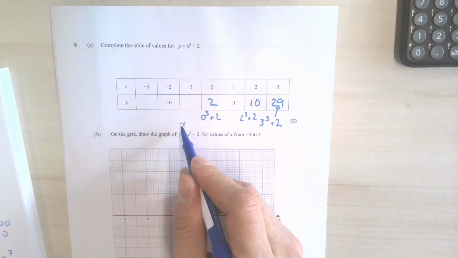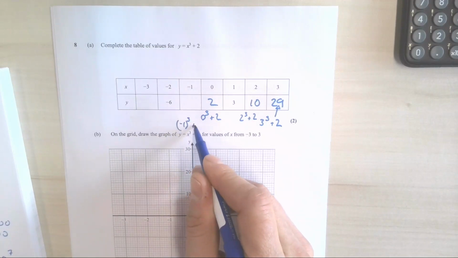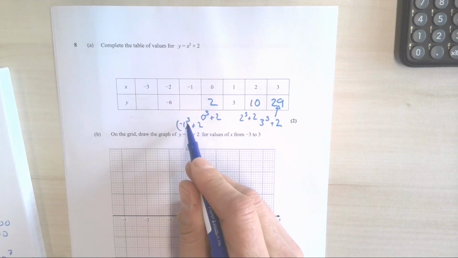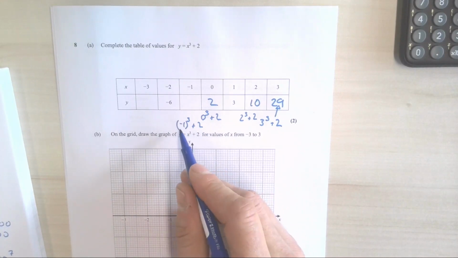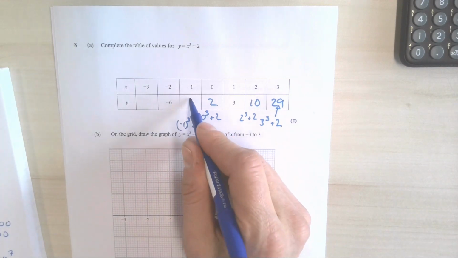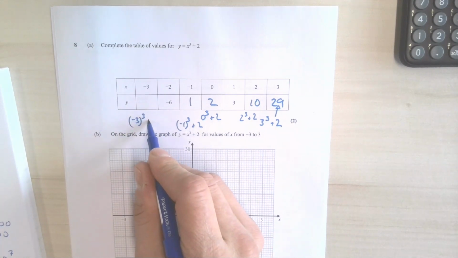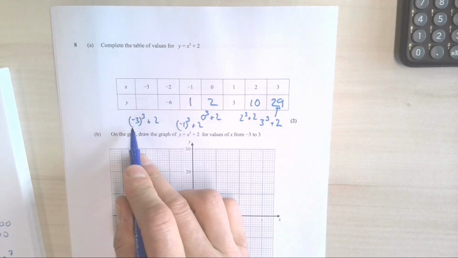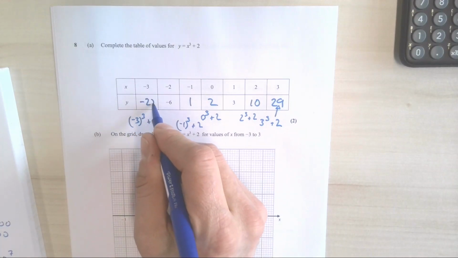Now here's where it can go wrong. Negative 1 cubed plus 2. Negative 1 cubed, you notice I put a bracket there in case I have to use a calculator. It's actually negative 1. So negative 1 plus 2 is 1. And then negative 3 cubed plus 2. That's going to be negative 27 plus 2, negative 25.